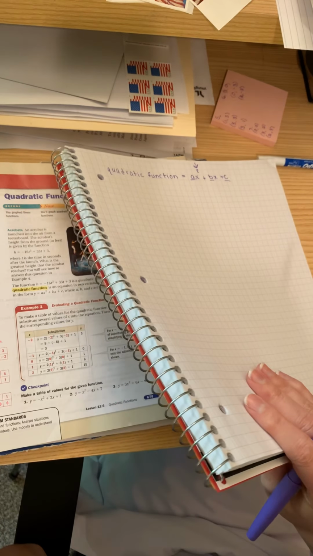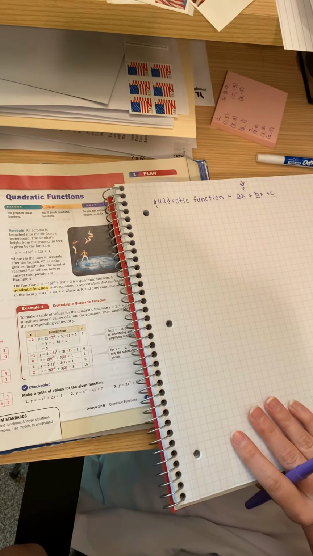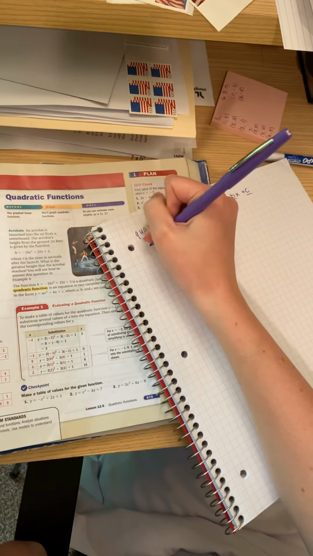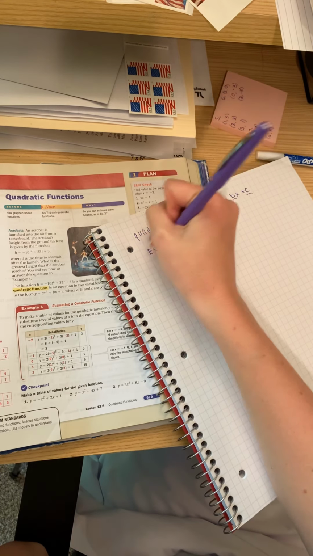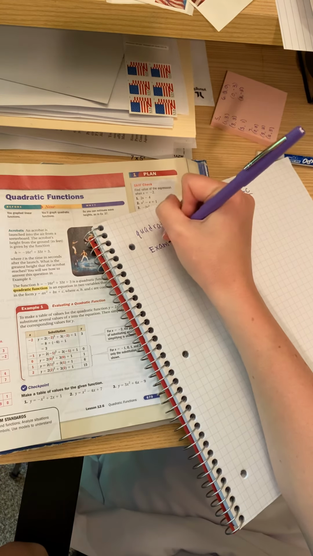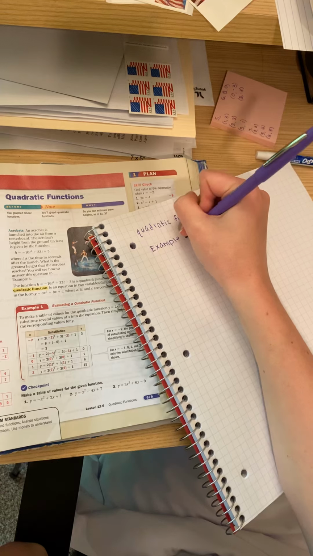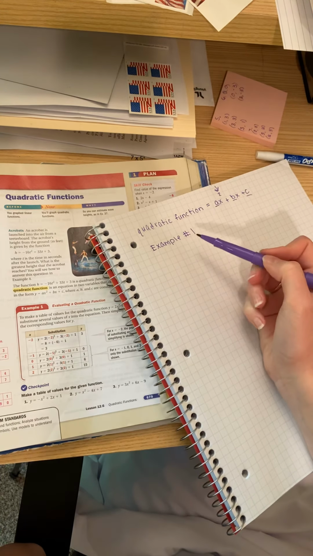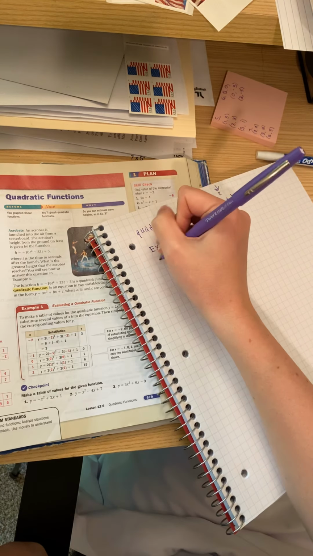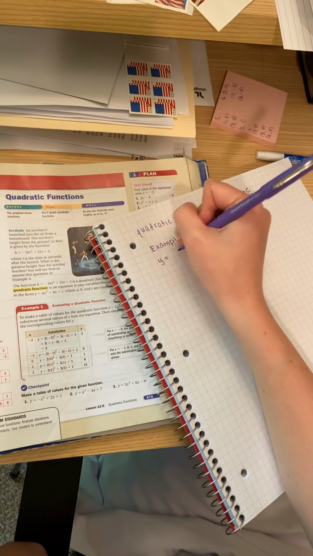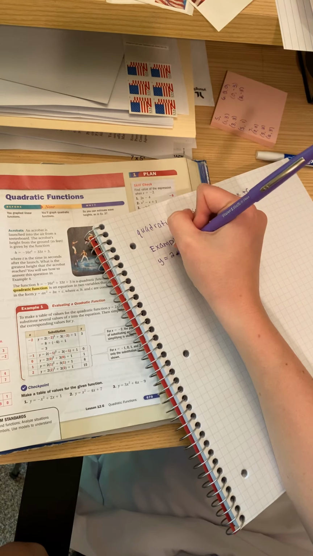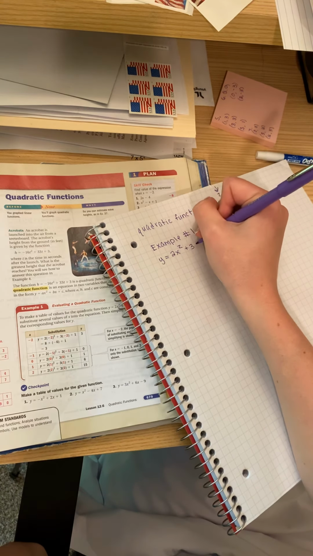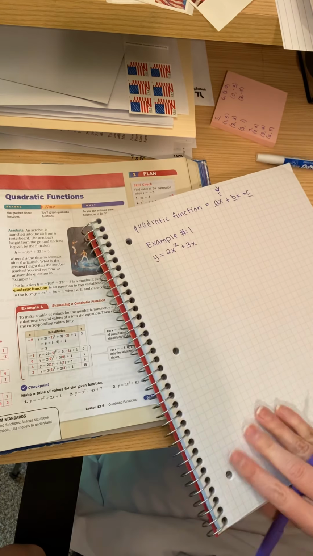So, example 1. We are told to make a table of values for this following quadratic: y is equal to 2x squared plus 3x plus 1.